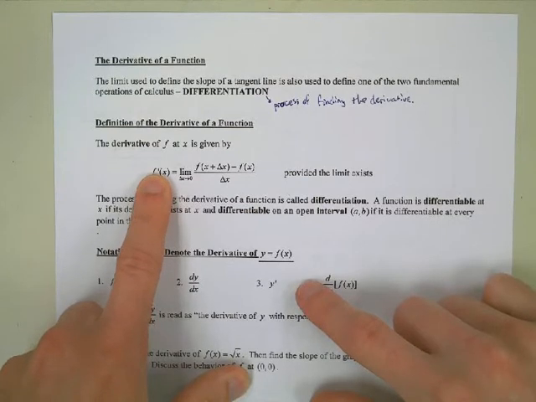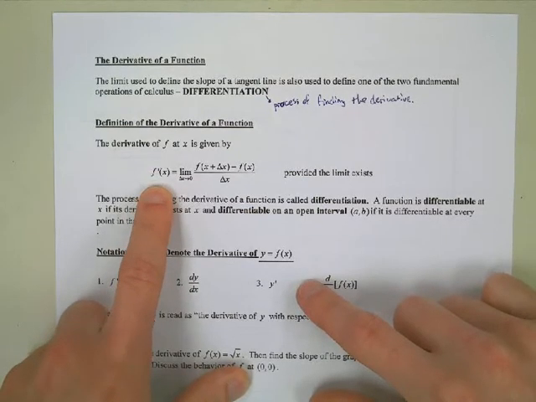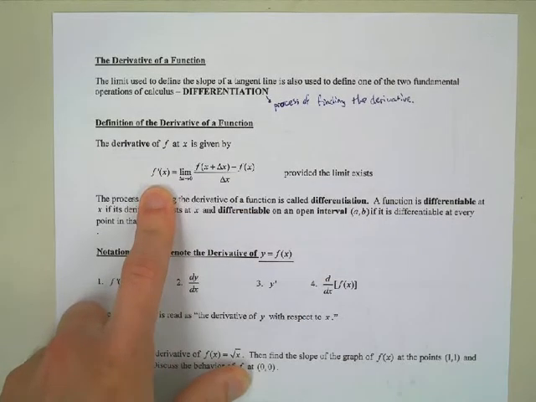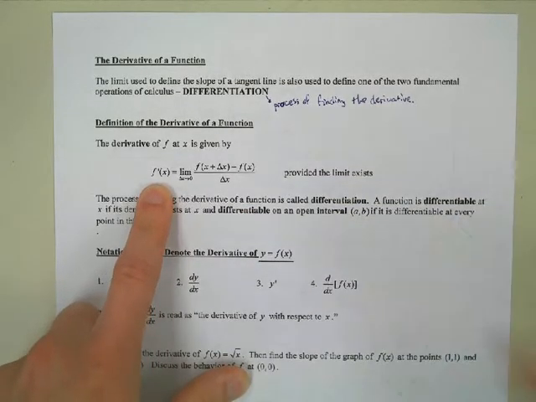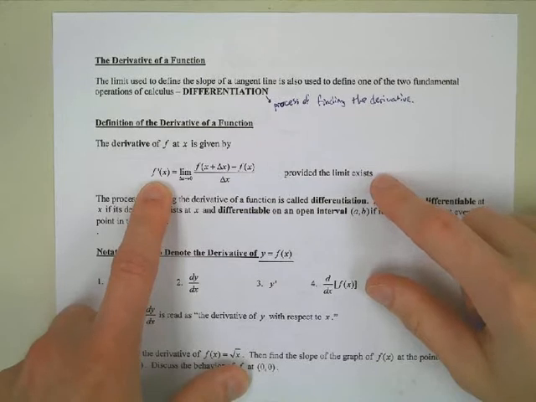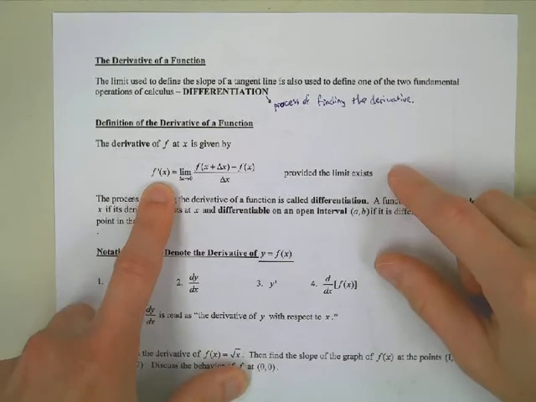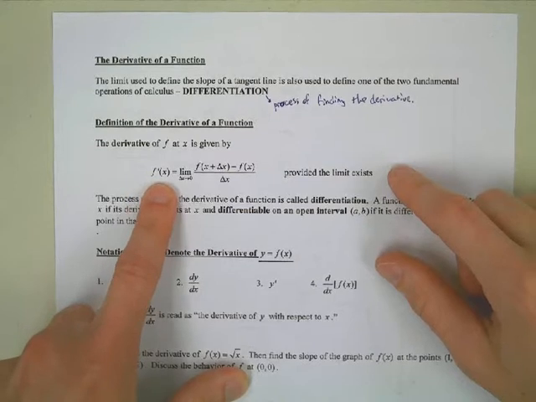If you guys remember from geometry, when you transformed shapes, if you took a point A and you translated it, slid it, or you rotated it, or you reflected it, the new thing was called A prime. It was transformed. So here, our function f is being transformed. We're taking the derivative of it, and so this indicates f prime of x. This means the derivative of f at x.